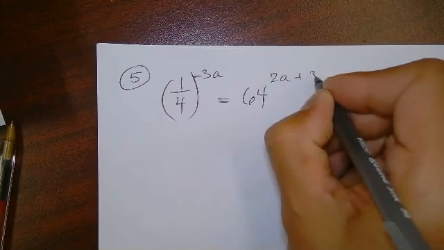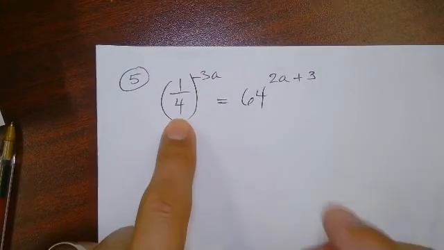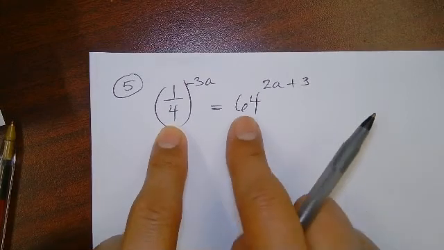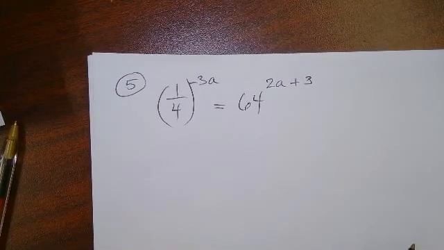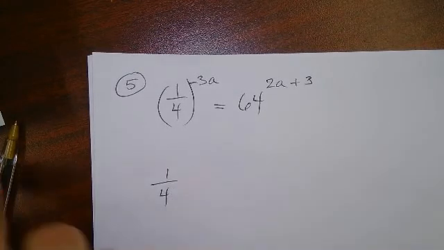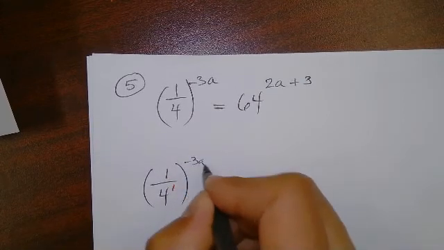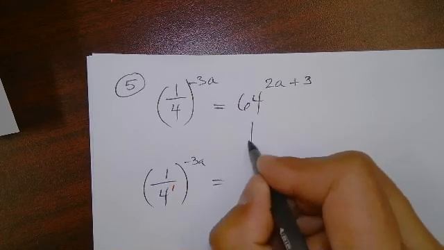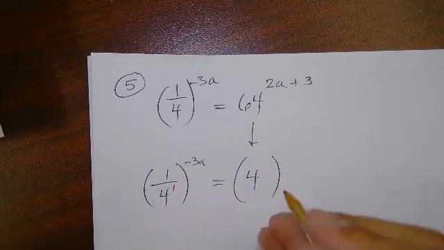They'll change the variable, that's not a big deal, is equal to 64 to the power of 2a plus 3. Well, I already know 4 is going to be the base. I know I can write that as a power of 4. That's going to be 1 over 4. But remember, 4 right now is to the power of 1. You got to recognize that.